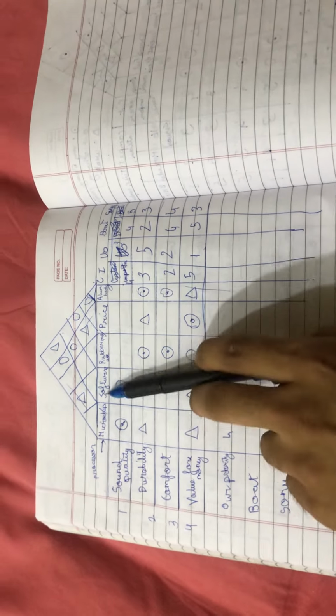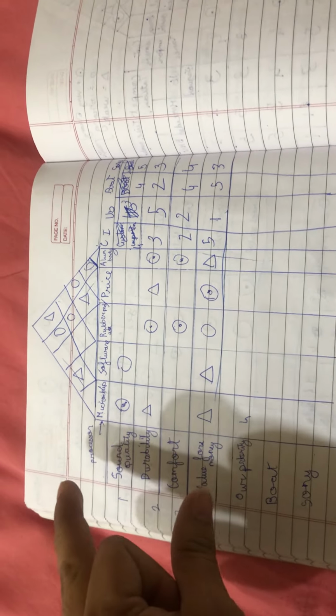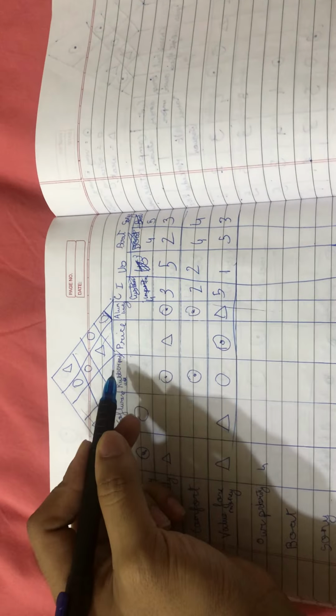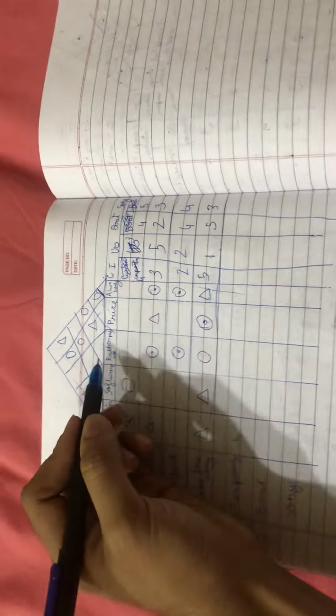So what does this mean? The technical indicators that we have, the technical features that we have, as compared to the customer's attributes, what the customer wants and what we have, and where do we stand, what is the intersection between the two. So there is a very strong relationship between rubber pad and durability, and we can control rubber pads, we can control the quality of rubber pads. So our priority should be controlling rubber pads, so we'll give a 5 there.